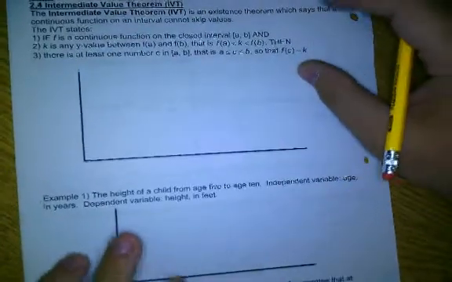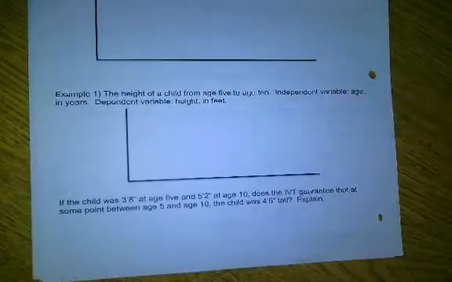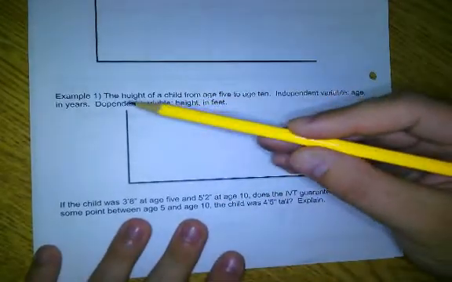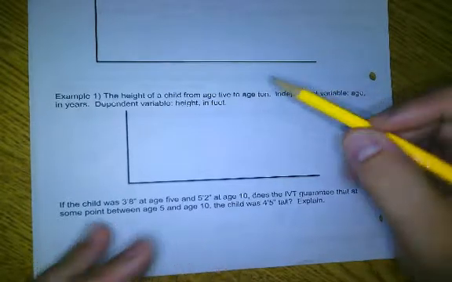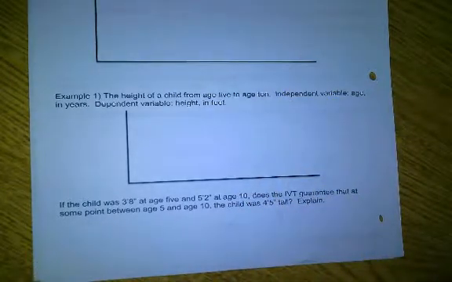This is day 2. IVT is a concept that happens, you just never really thought about it. I'll just read the first example before I really explain it. Let's say the height of a child from age 5 to 10. What's an average height at age 5? 45 inches maybe? I don't know. And then at age 10, you become 55 inches.